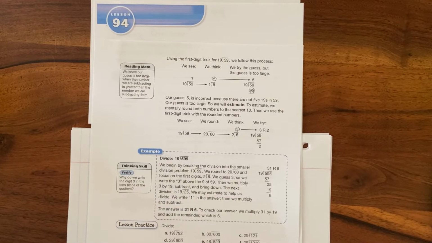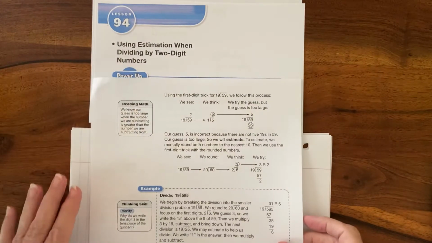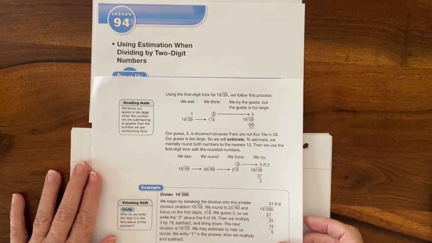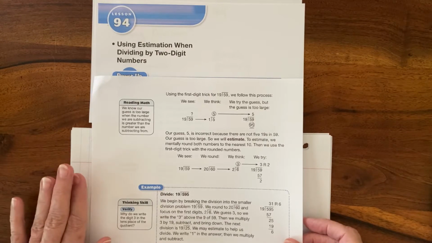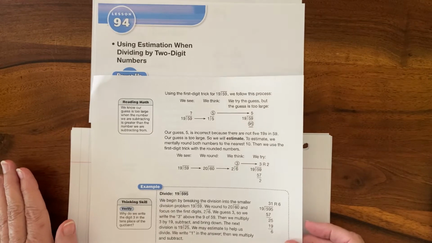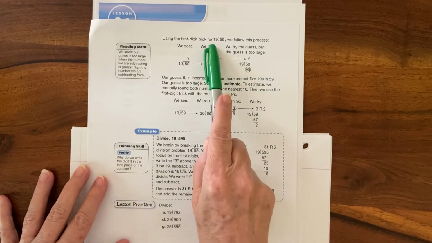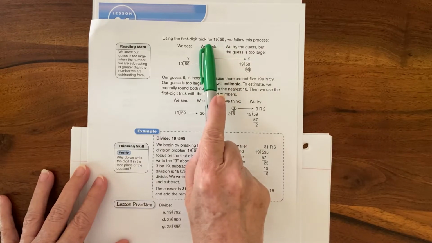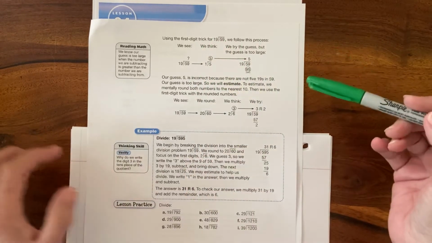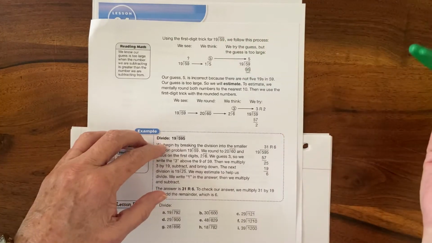Okay, this is lesson 94, and it is using estimation when dividing by two-digit numbers. So, we did it in lesson 92, and they used a first-digit trick. So let's review that real quick. We're saying 59 divided by 19. So how many little chunks of 19 can we get out of 59?